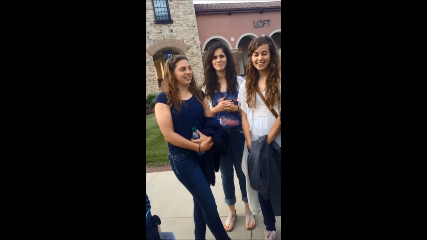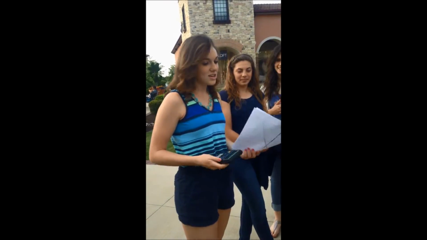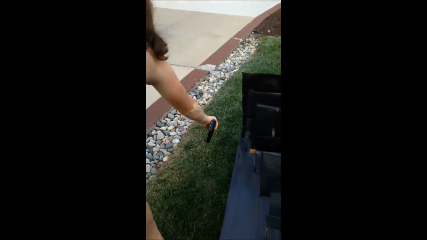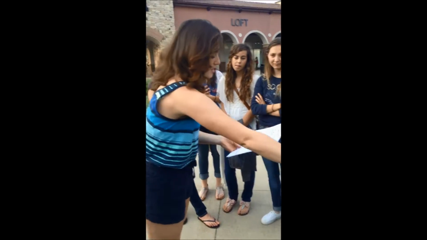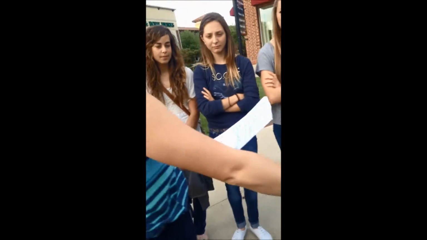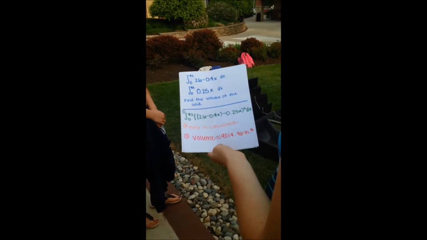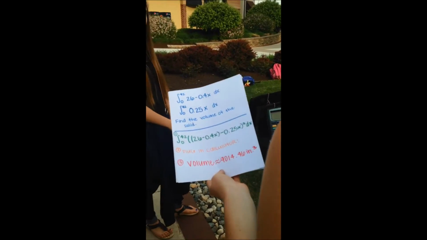Anyone else? Okay. Well, I'm going to show you how to do it. So this function right here is represented by 26 minus 0.4x dx, and then the other function is represented by 0.25x. So the top function minus the bottom function equals the volume. So that's how you find the volume of a solid. And you just do that by plugging it in your calculator.